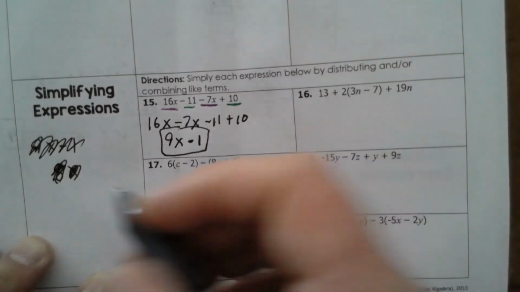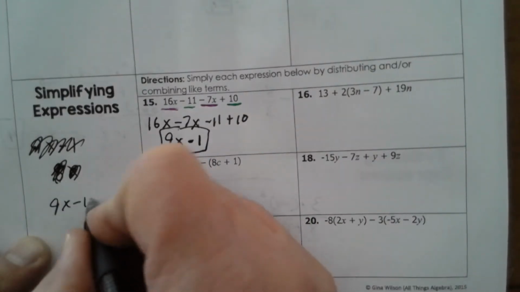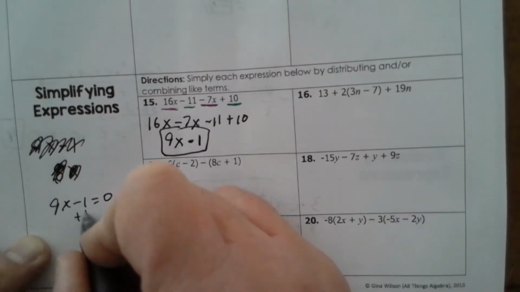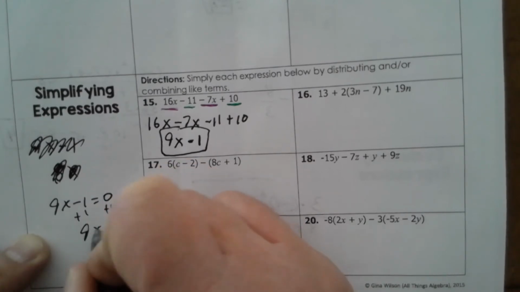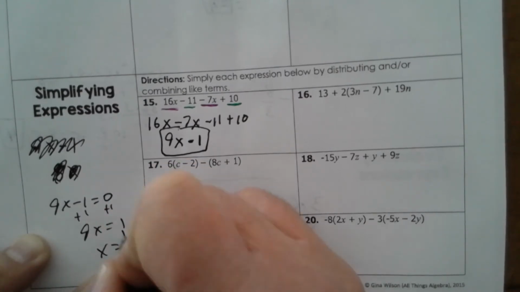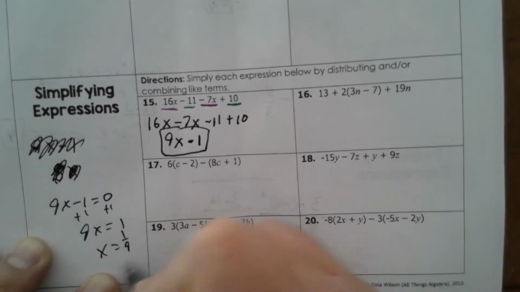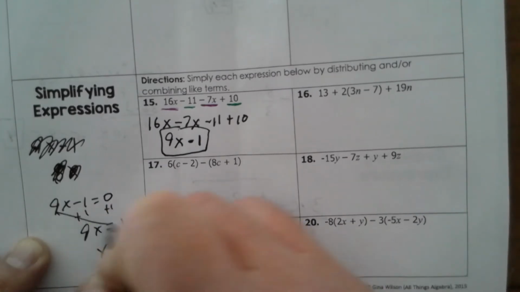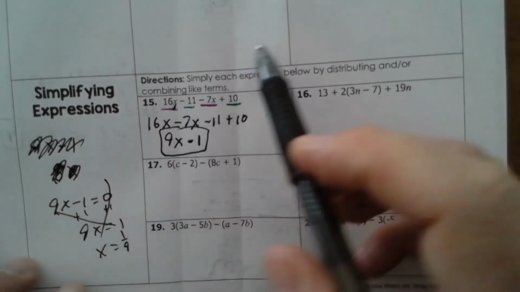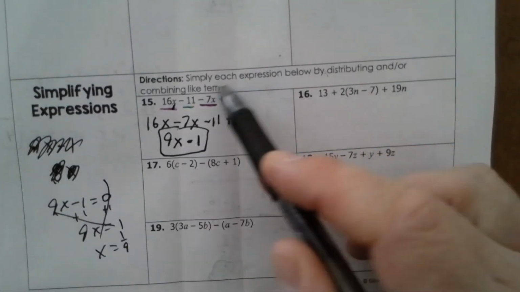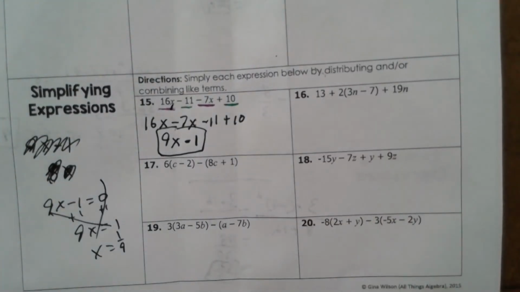Or some people will even put it equal to 0 and solve for x, because that's what you've been told a lot. Solve for x, and I'll get something like x is equal to 1 over 9. That's not my solution, okay? That's not what was asked. So you've got to learn what each one of these terms means, and it's going to tell you when to stop, what we're looking for and where to go. So has anybody got any questions on any of that?